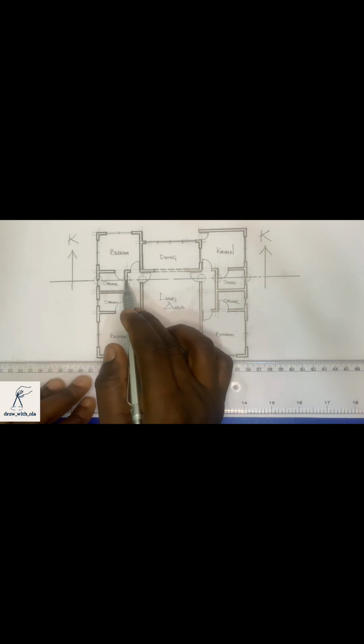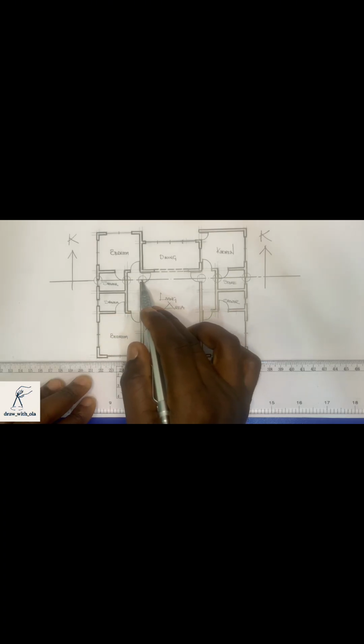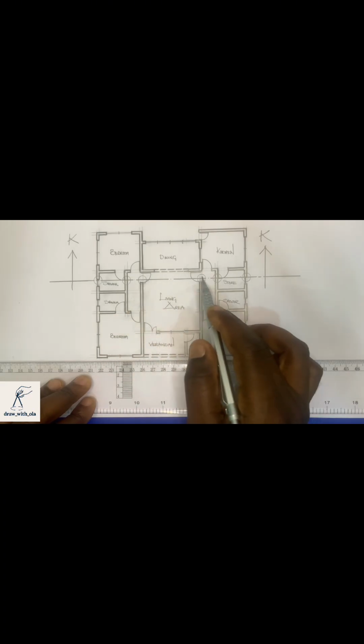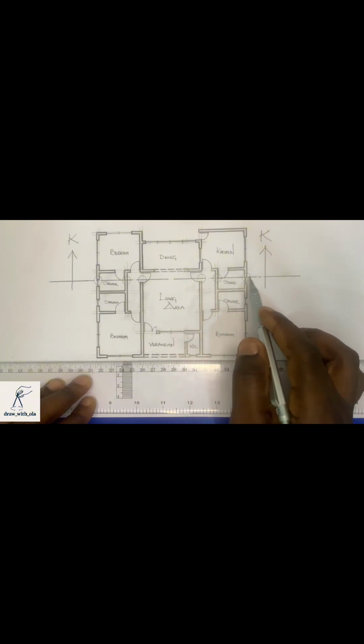Then a wall. Kindly take note, a door. Then another door right here, a wall, and lastly, a window. So we are going to be showing all of this on our section. Let's get started.